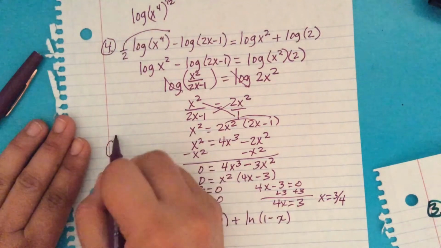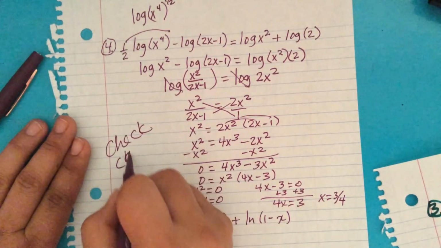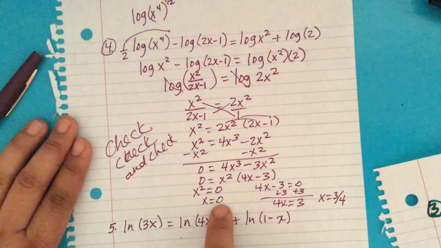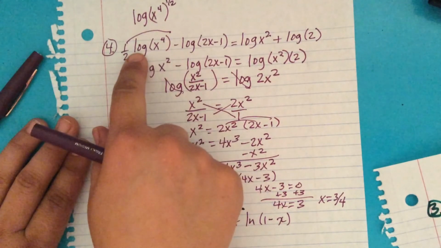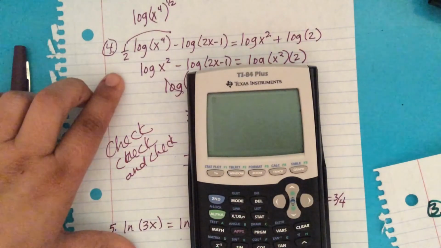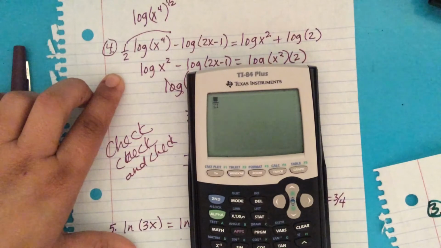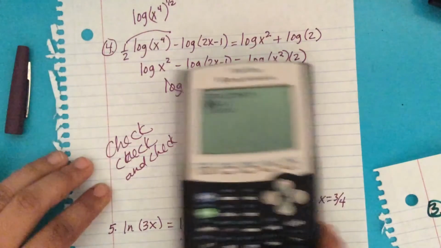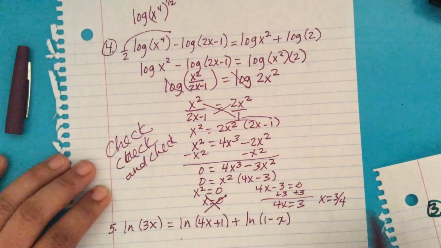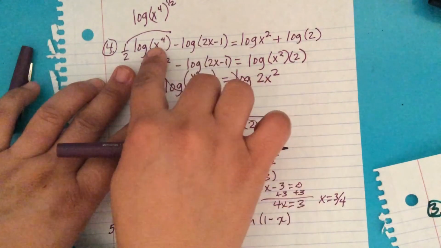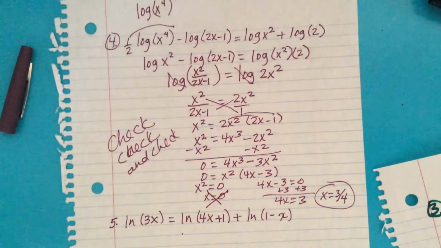Okay, so now we're going to check. We always have to check, check, and check. So if I put in the 0, that's going to be 1/2 times the log of 0 to the 4th power. There's an error. So this cannot happen. And then 3/4, well, that's going to be okay, because those are positive numbers. So positive numbers are okay.